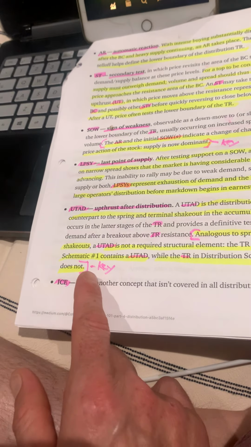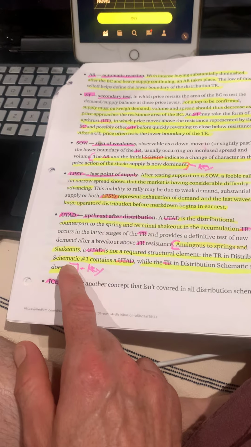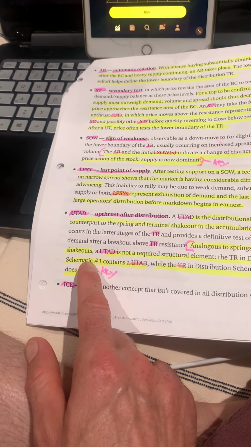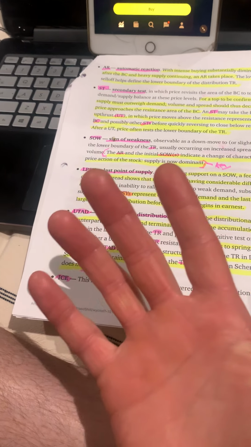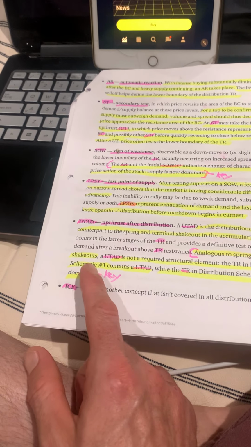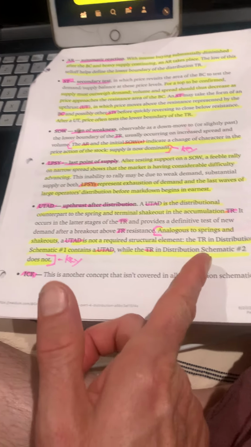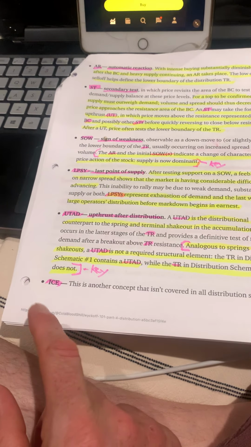That's how you can tell the difference between this schematic and that schematic.